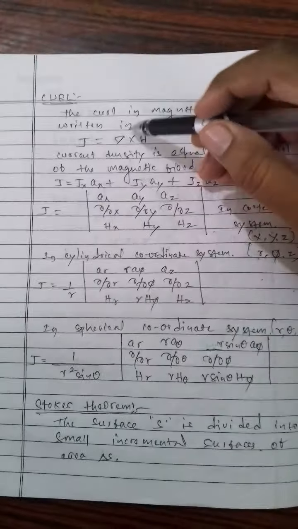Magnetic flux and flux density. Magnetic flux density is related to the magnetic field intensity through the permeability of the medium. B is equal to mu H. Magnetic flux density in Weber per meter square is equal to the magnetic flux in Webers passing through a unit area of a plane placed at right angles to the direction of the flux.